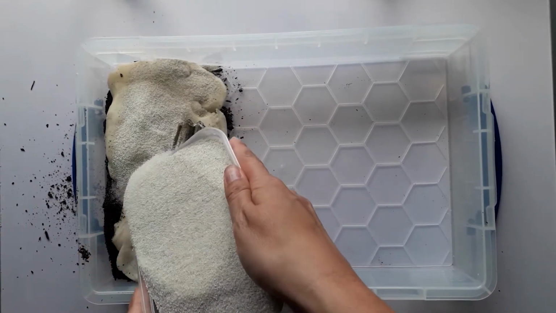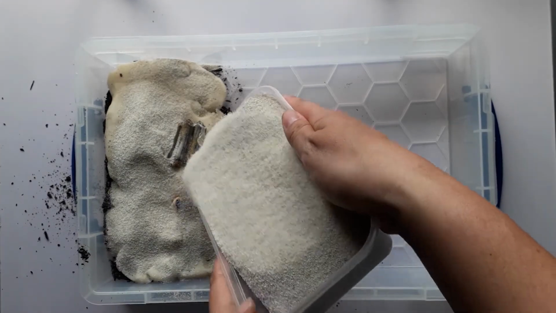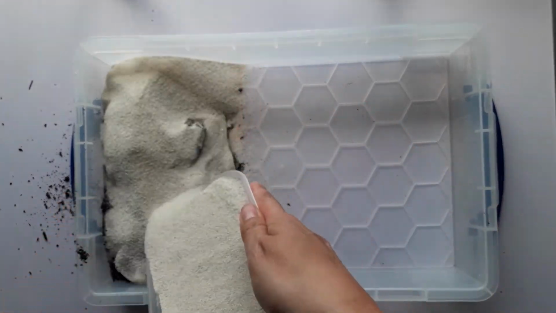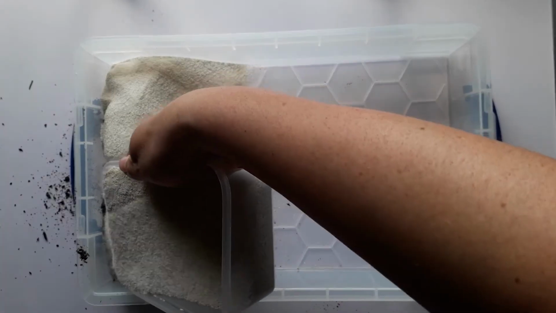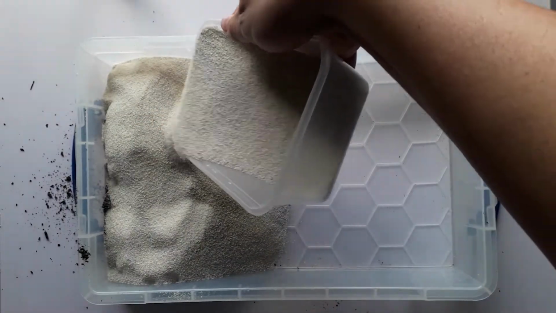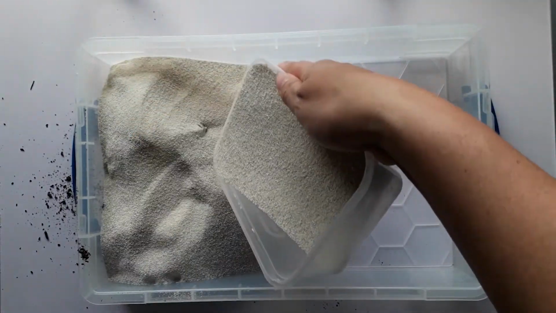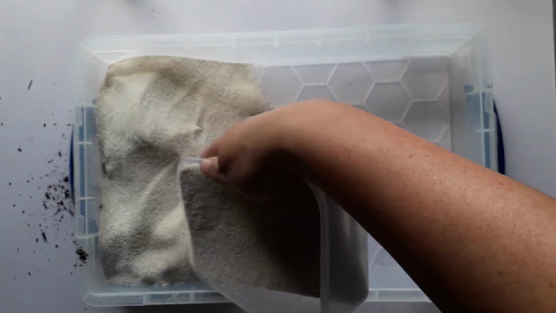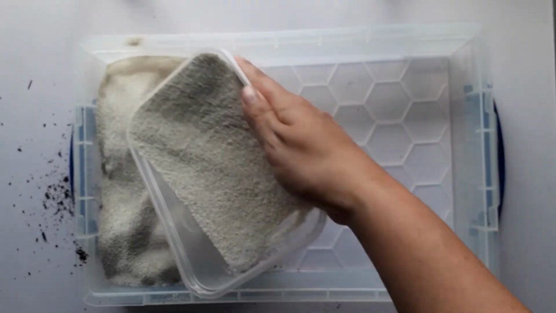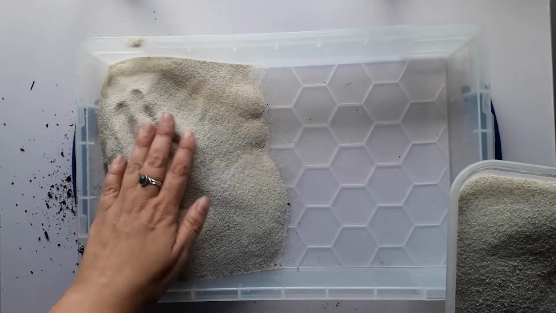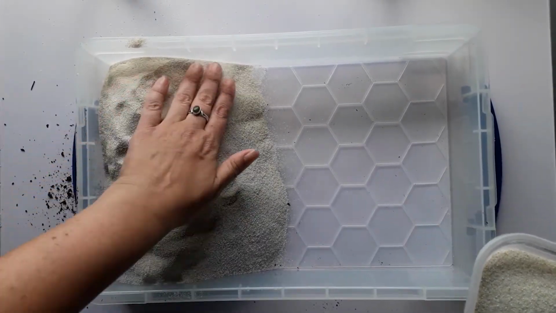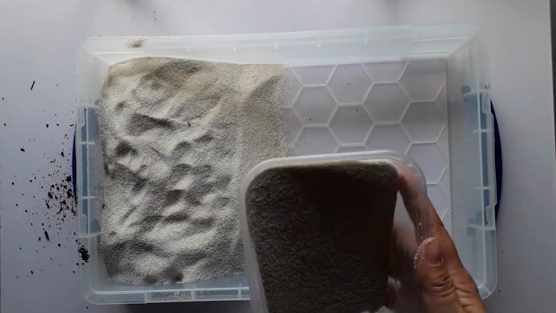Now we just pour our sand down. Make sure we are covering everything. Making some nice dunes. There we go. That looks pretty good. Everything's pretty well covered. A little bit right there.